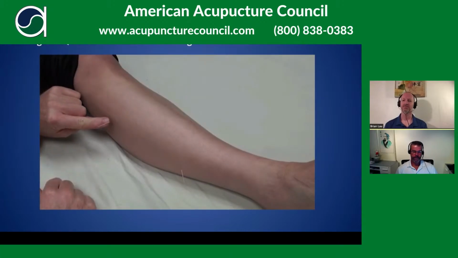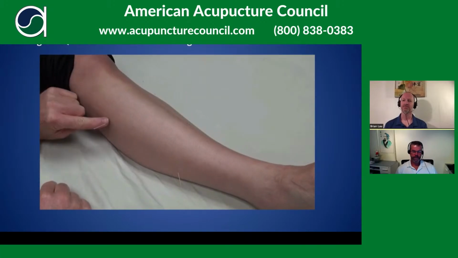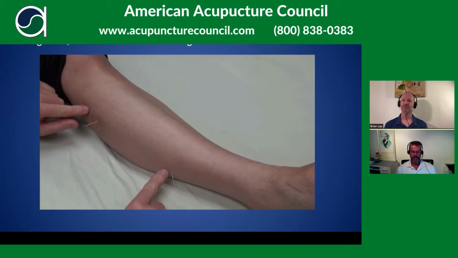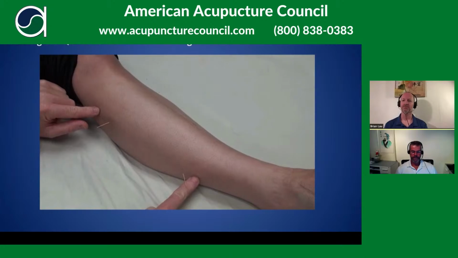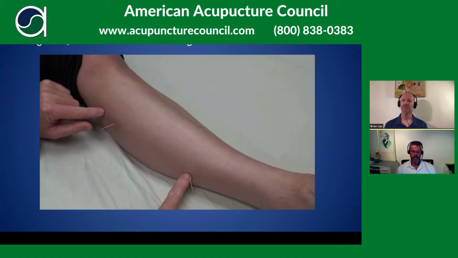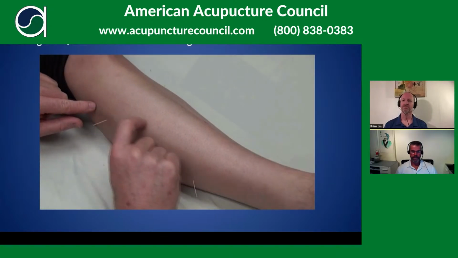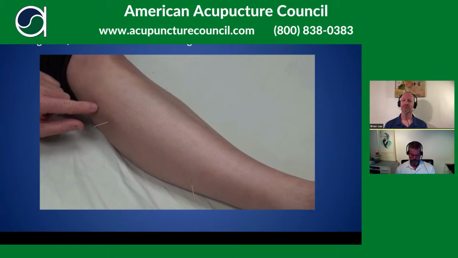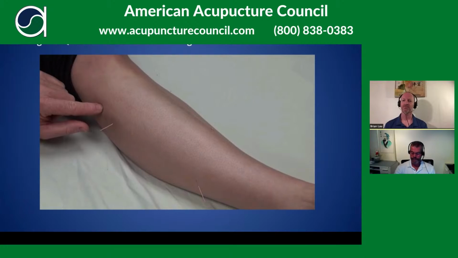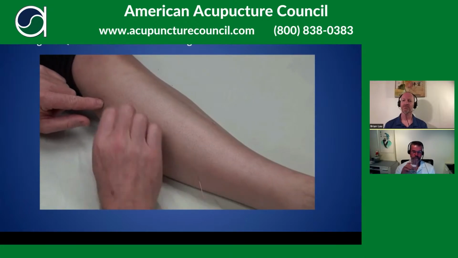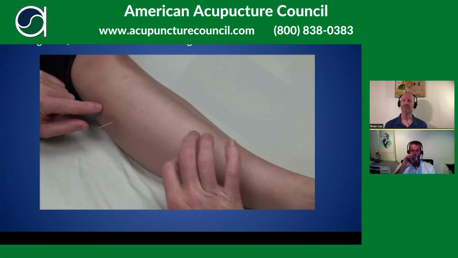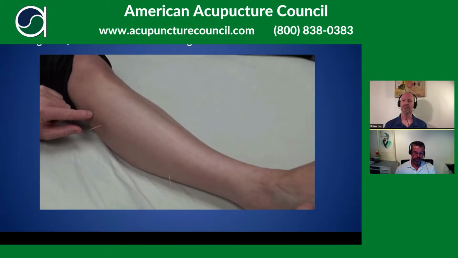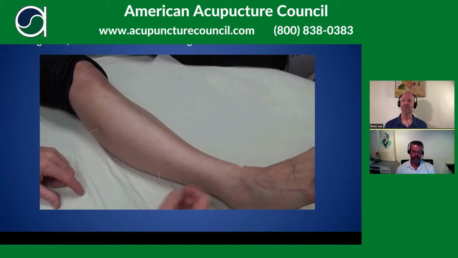Peroneus longus motor point, two sun down from the head of the fibula. Peroneus brevis motor point, one sun above gallbladder 35. This needle technique is for the peroneals that are in a shortened position from foot overpronation. We want to pull the muscle fibers downward in order to change the chi within the channel, change the proprioception.